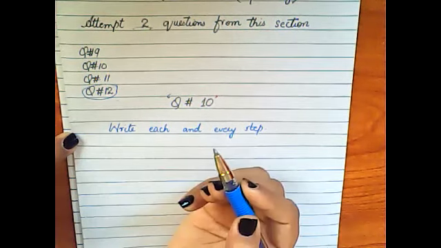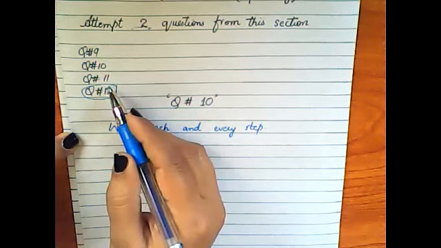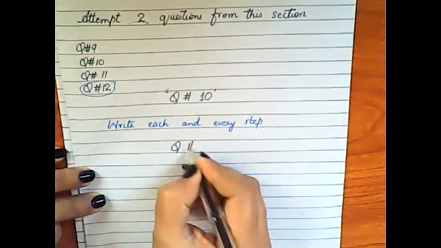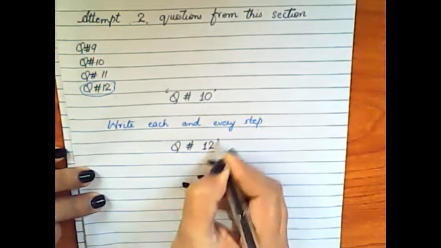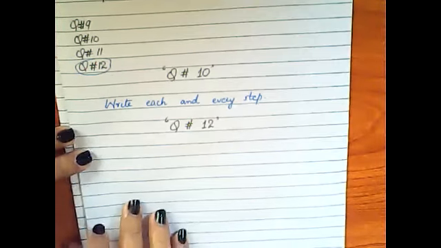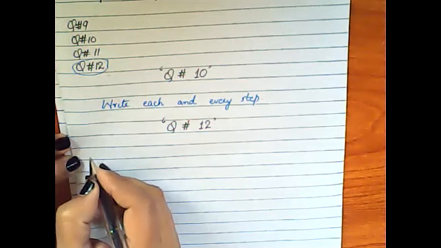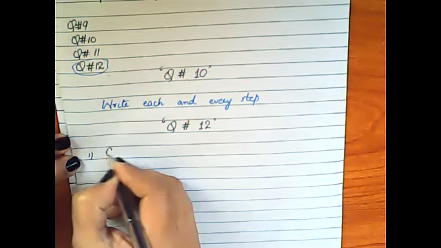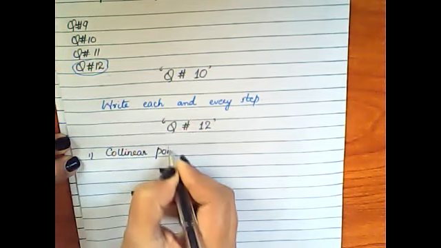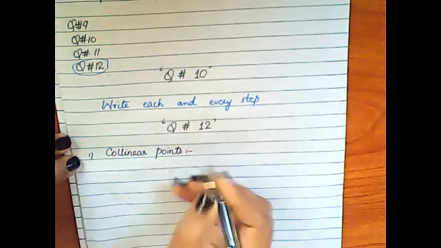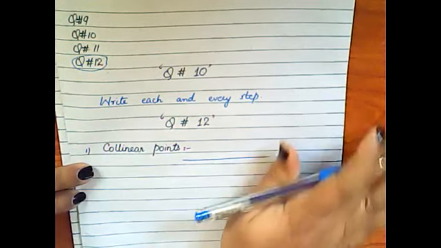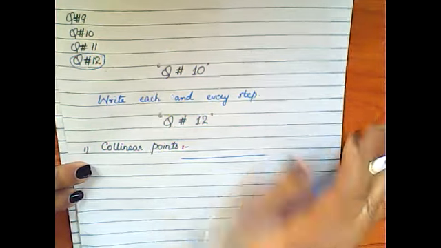Okay, just suppose after finishing question number 10 you are going to attempt your question number 12. So what you will do, you will write here that you are going to attempt your question number 12. So you will write down the heading of question number 12. Just suppose your question number 12 comprises of definitions, and you have to write the definition of collinear points here. So you will write down the heading of collinear points, and then write down the answer with blue pen. Understand? It is clear?